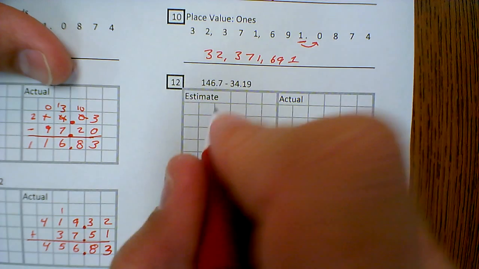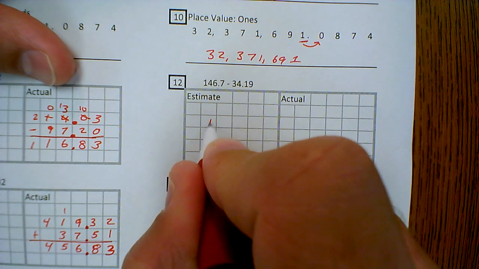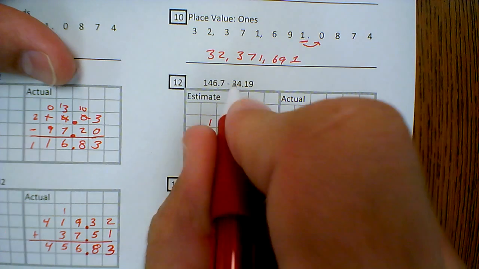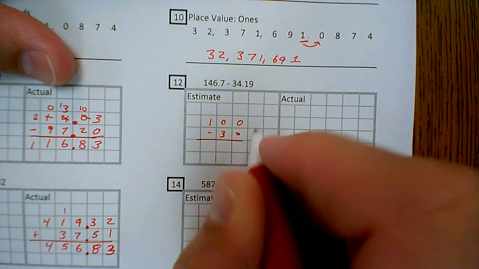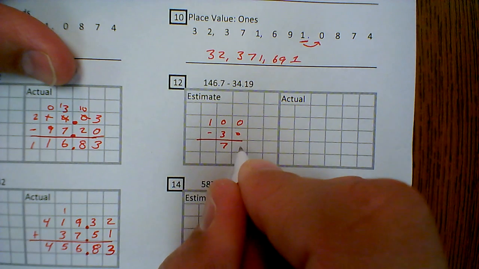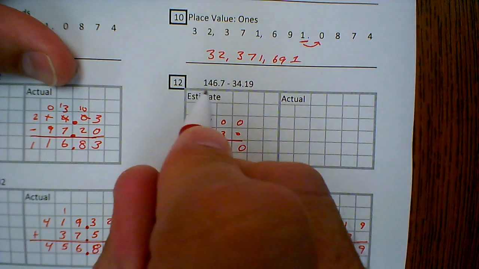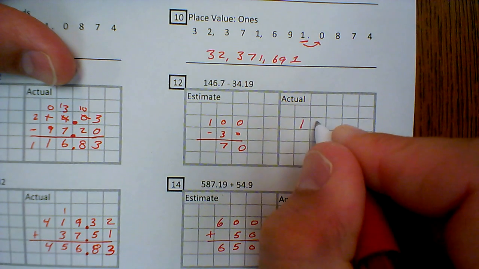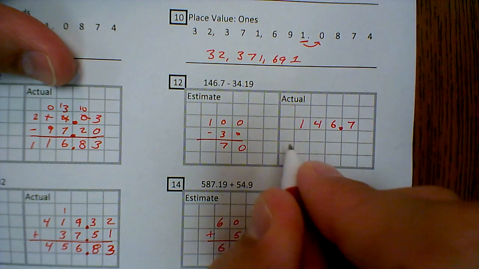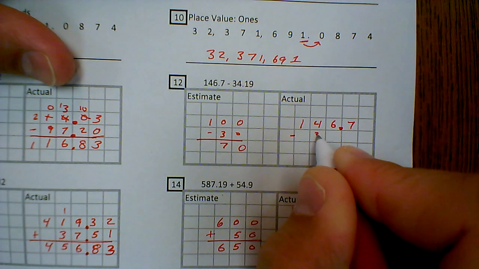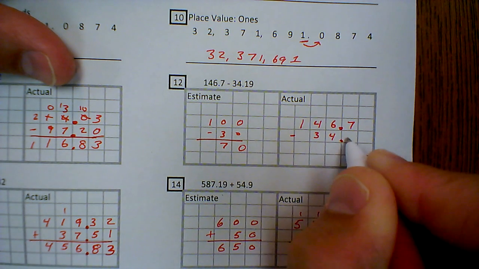146 is closer to 100 than it is to 200. 34 is closer to 30 than it is to 40. So when I subtract, I get 70. So let's do some actual subtraction here. So 146 and 7/10 minus 34 and 19 hundredths.